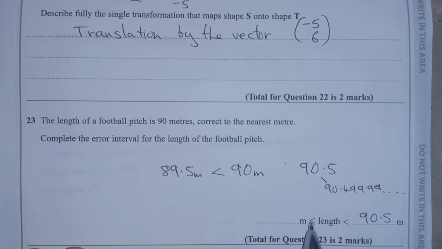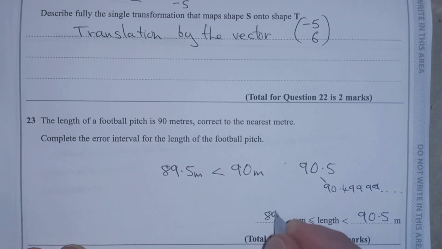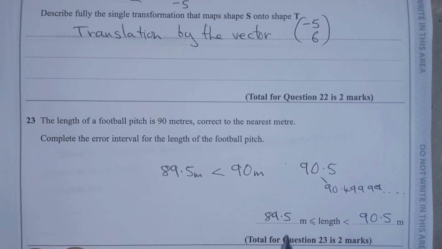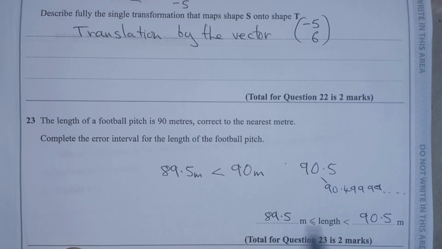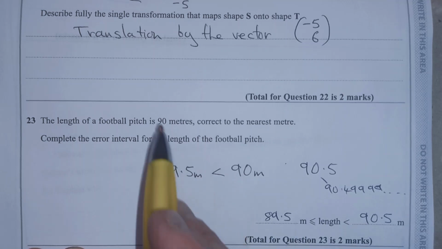Down at this end, we have got the less than or equal to, so it could actually be 89.5 metres. Okay? Because it's the nearest metre, it could be smaller, could be bigger. We're just writing down what's the biggest smaller it could be, and what's the smallest bigger than 90 it could be.